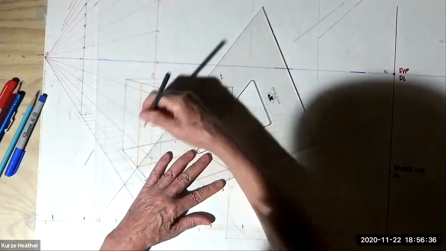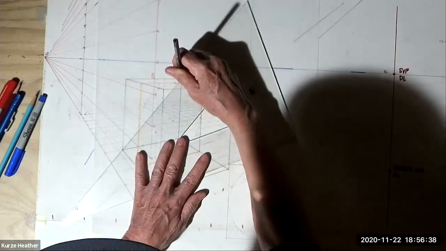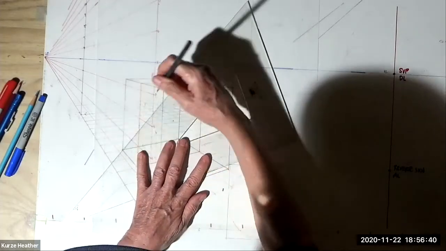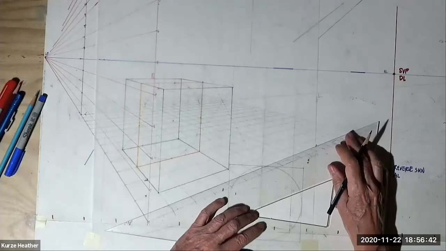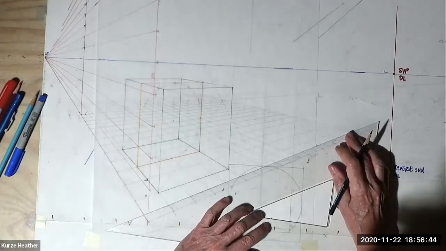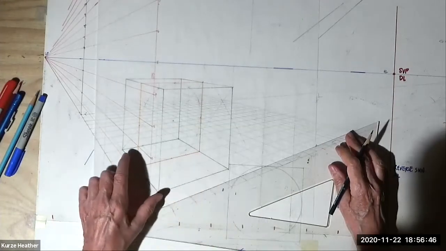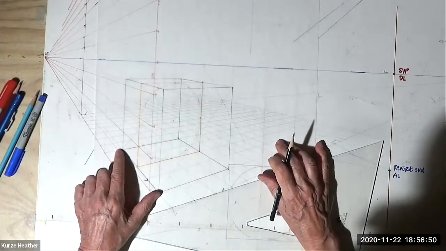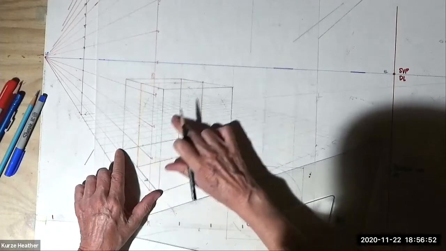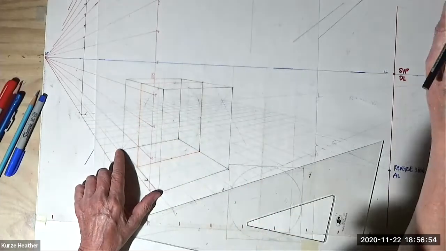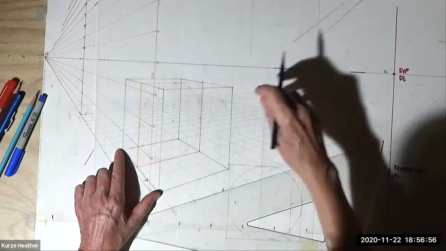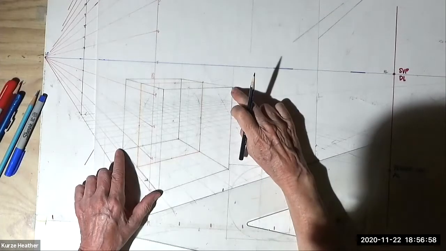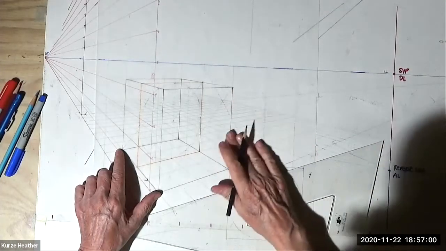And just an interesting little tidbit, I'm always telling you that all lines that are parallel in real life vanish to the same vanishing point in perspective. That's true even when they're not parallel to the grid. So these three lines here would vanish to the same point. Now it's going to be way over there across the room. It's also not going to be on the horizon line because it's not parallel to the ground.